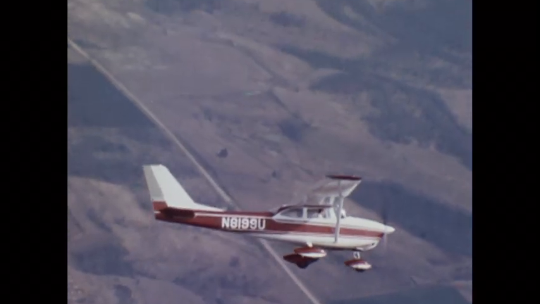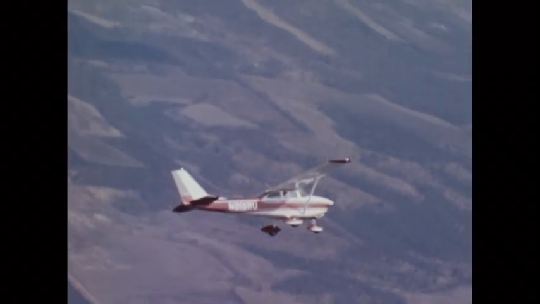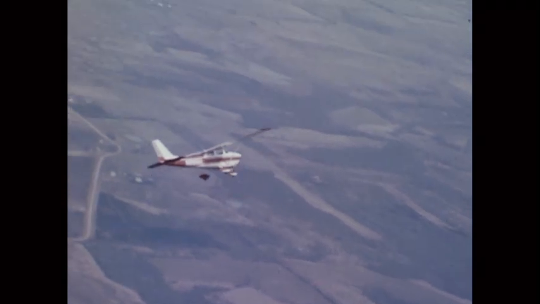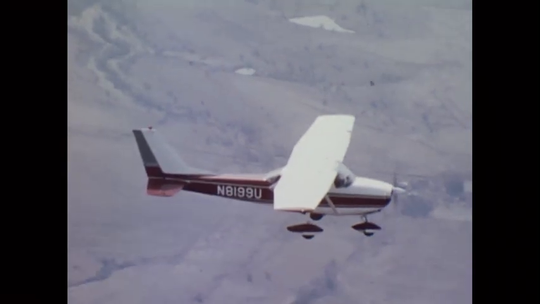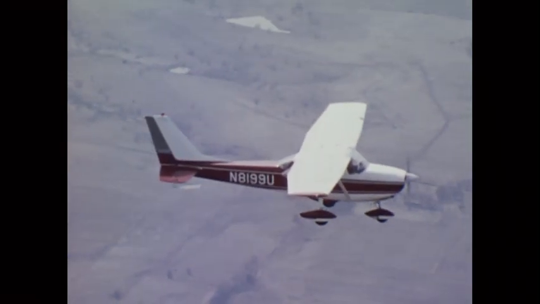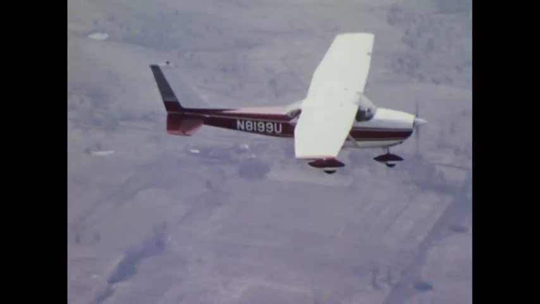So the airplane banks or tilts to the left. When combined with a rudder movement to the left, the airplane performs a bank turn. When the aileron and rudder positions are reversed, the airplane banks and turns to the right.